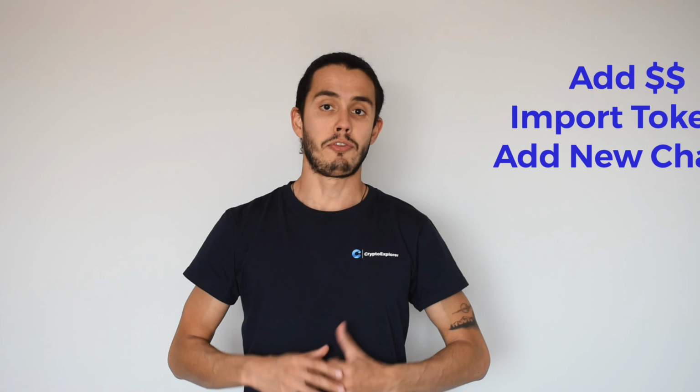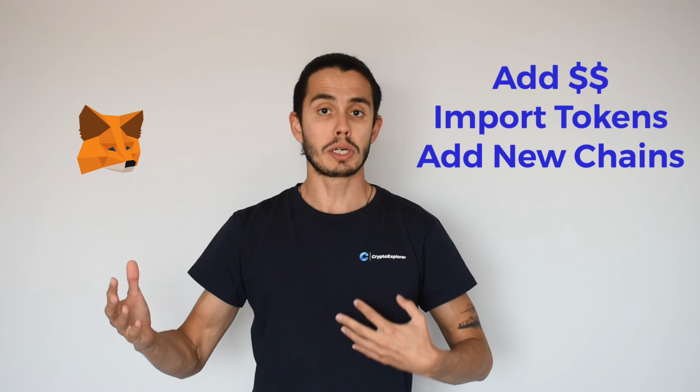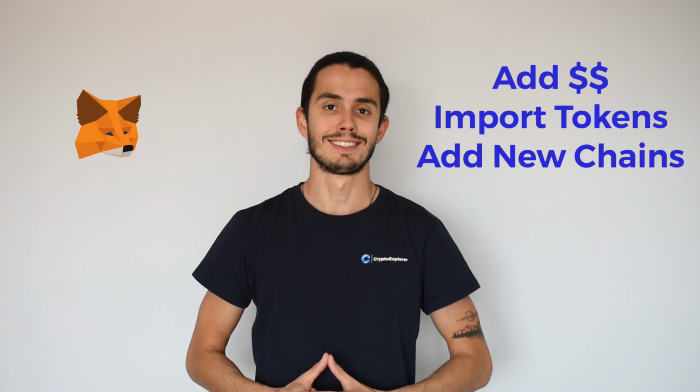Let's learn how to add funds to your MetaMask wallet, how to import tokens, and how to add new tokens and networks to MetaMask.